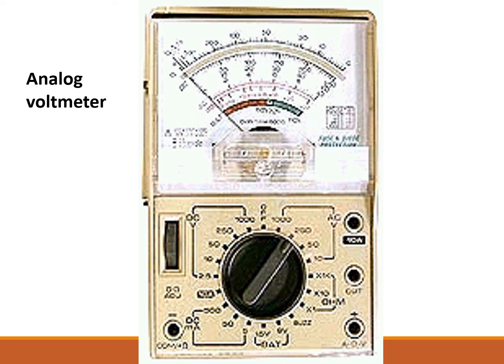So this is an analog voltmeter. We have a display here, and this value is continuous in time. The meter will move from here to here, and we get a reading as a function of time, so it is an analog transducer.